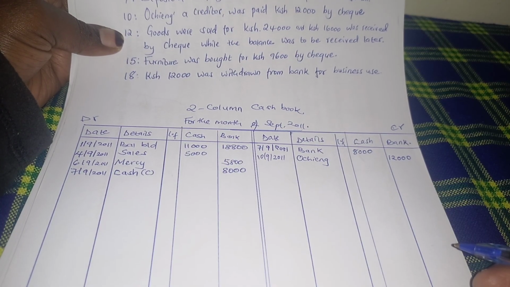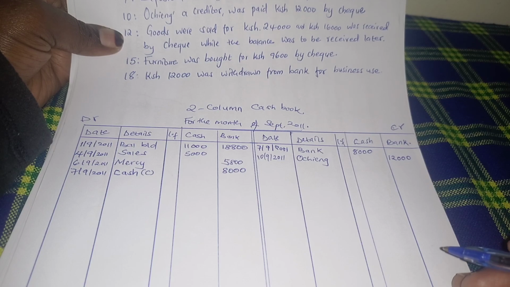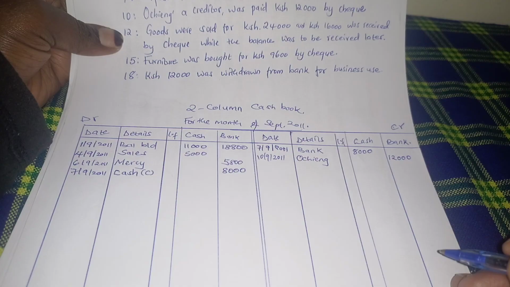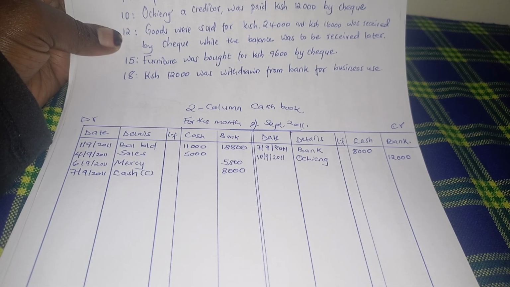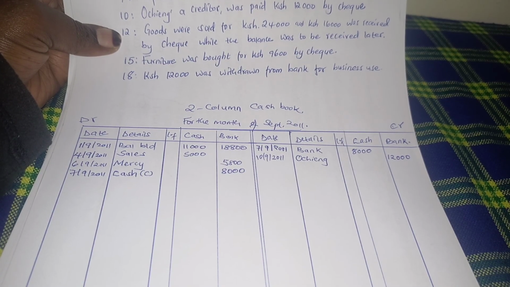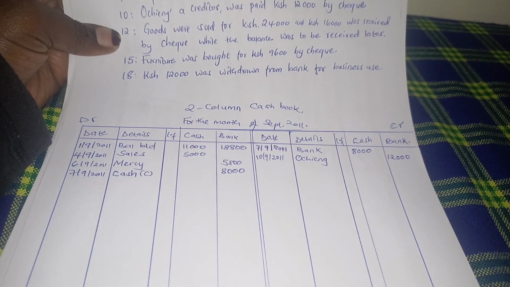Next is date 12. Goods were sold for 24,000 Kenyan shillings. And 16,000 Kenyan shillings was received by check, while the balance was to be received later. So in this case, we are only going to record the money that was received.